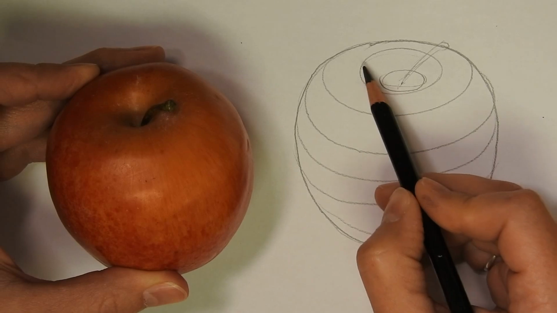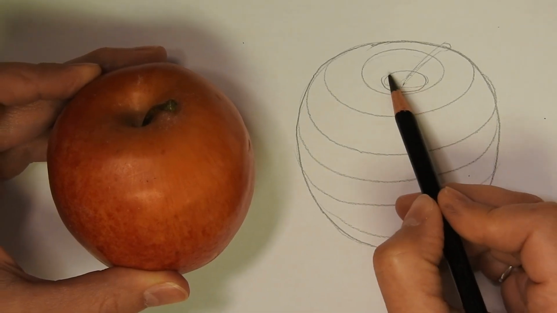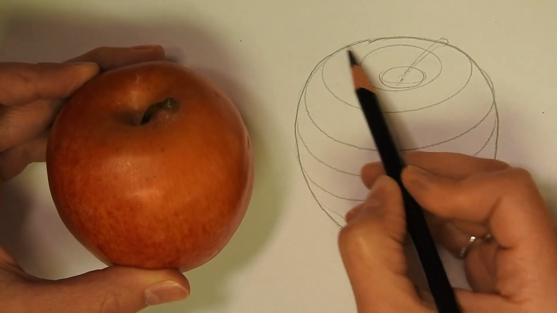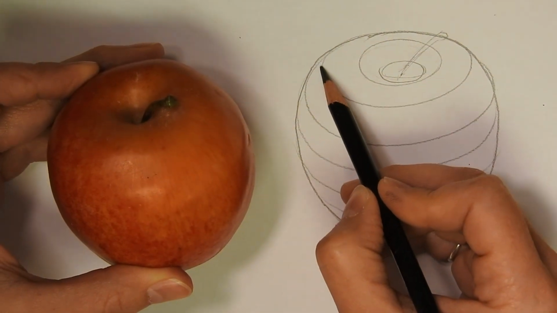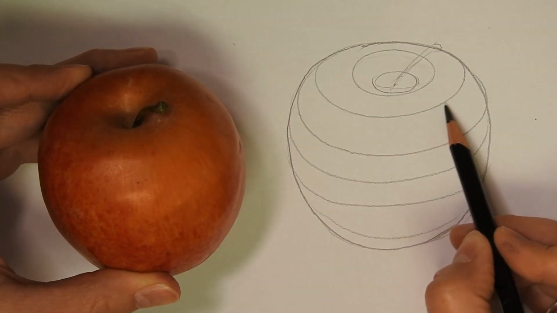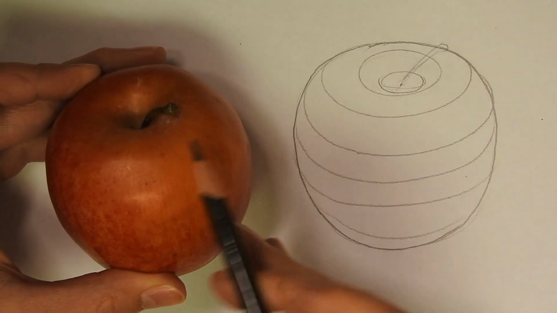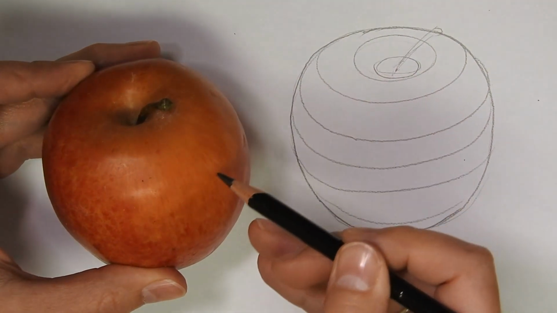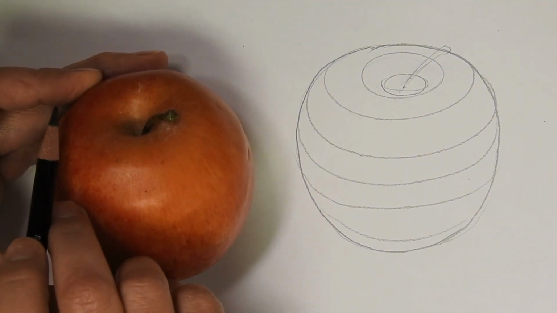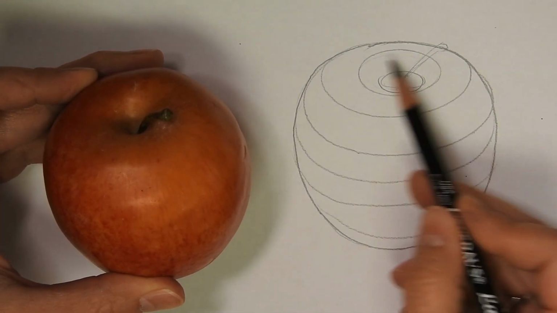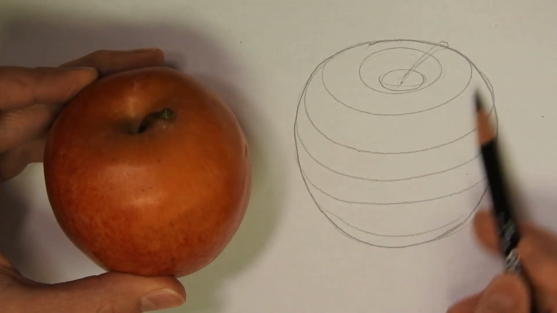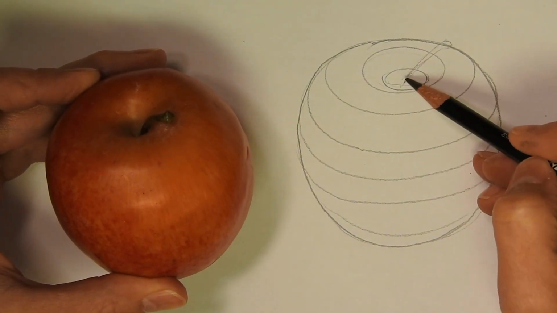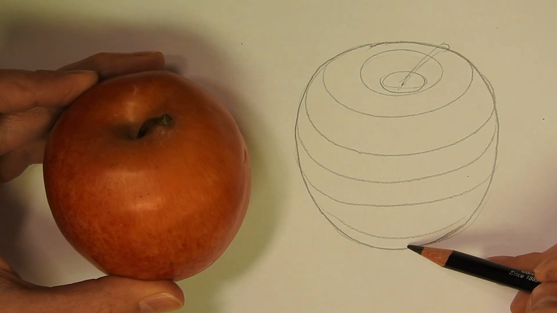This shows that it gets smaller down in here. It comes down. Then these lines around here show that it comes around up front and back around again. Just like on this apple, they go from behind. They go around, up front, and behind. So you can see how those round lines are going to help show the form of the apple.